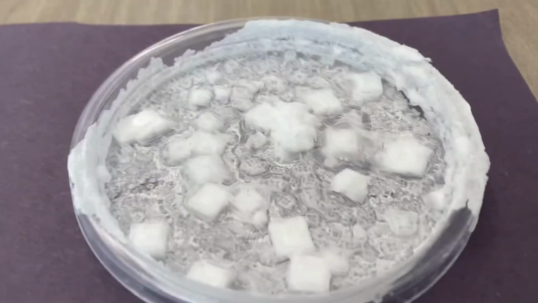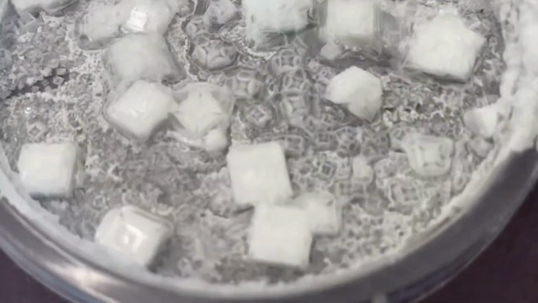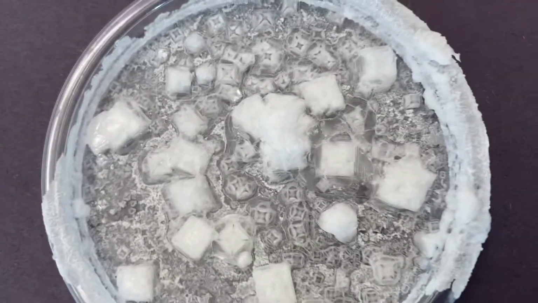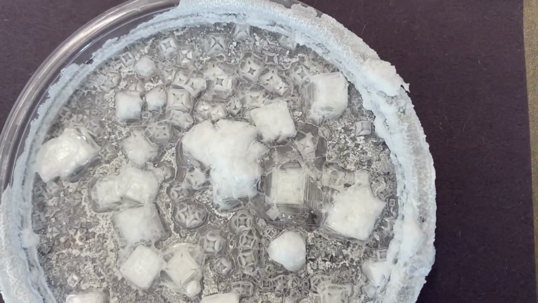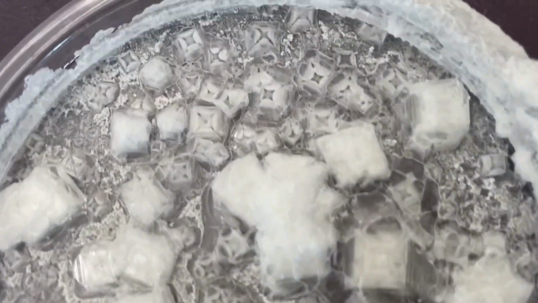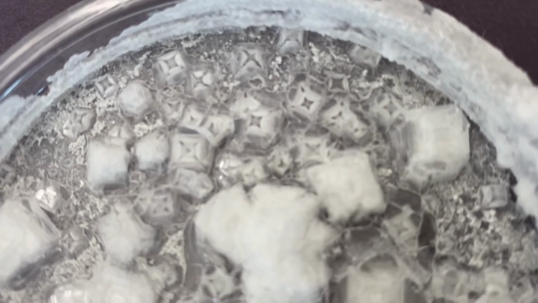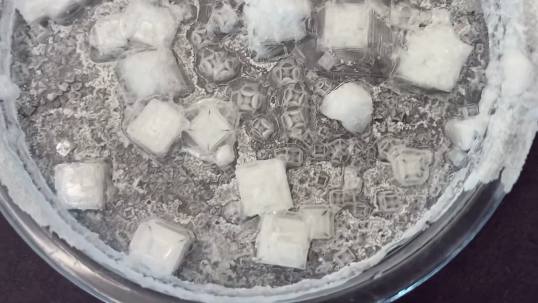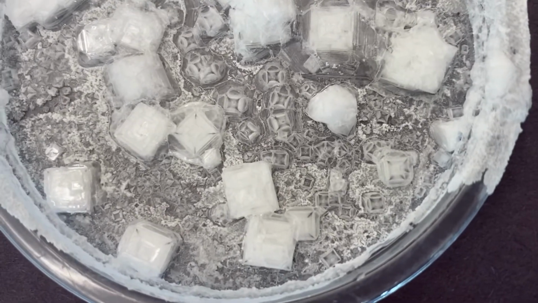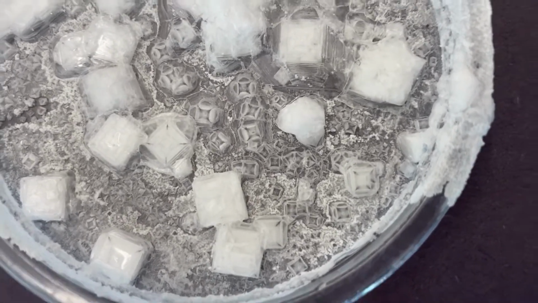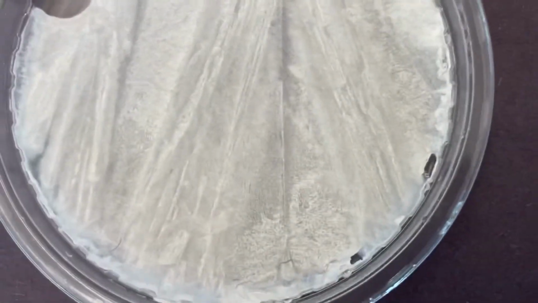Here's our table salt. They look similar to salt crystals we've seen in past experiments, except there's more of them because we had a saturated solution. But I just love salt crystals, these little squares and different geometric patterns going on in here. And some of them kind of bumped up on top of each other and stacked to make these big squares. And then lastly, here's our Epsom salt.